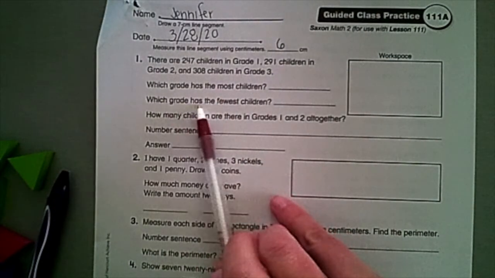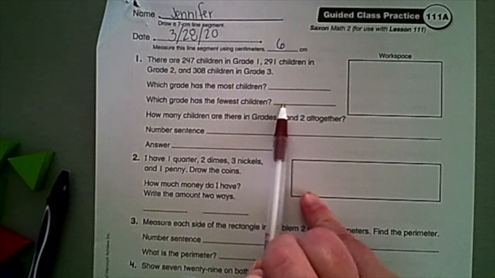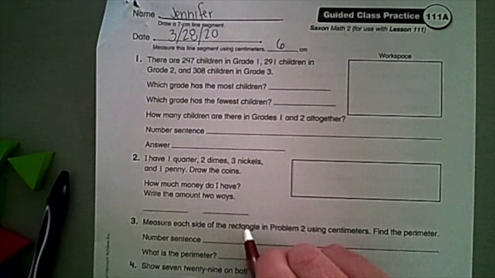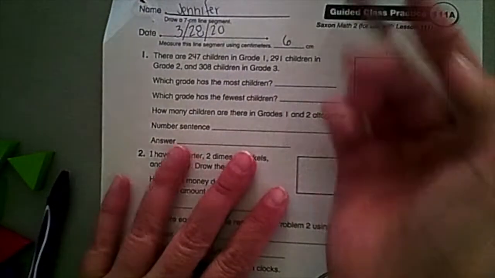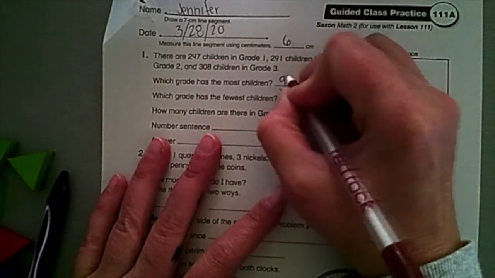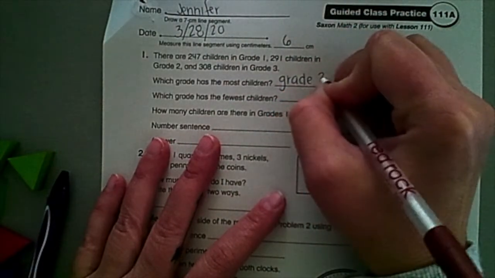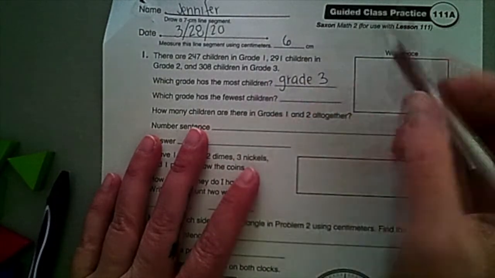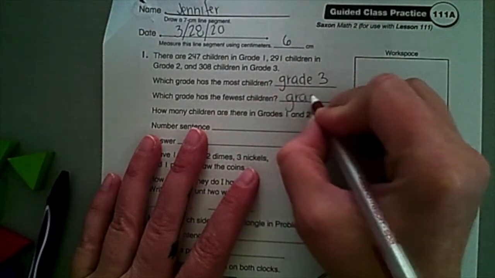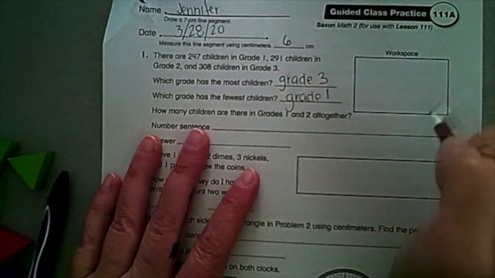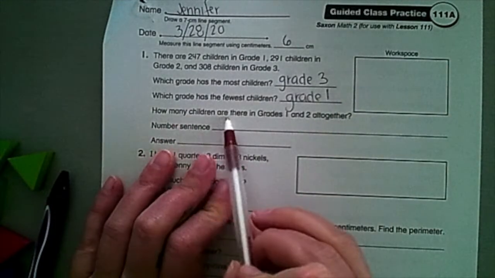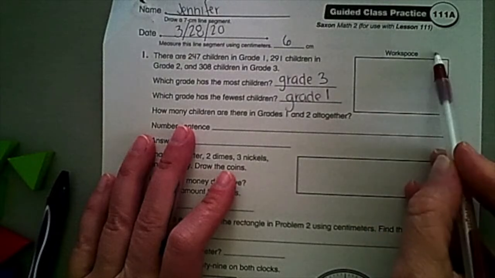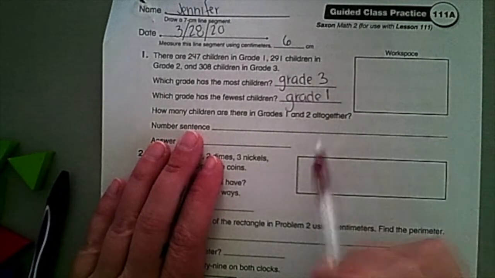Then you are going to write which grade has the fewest children. Okay, so the most children is grade 3, and the fewest children are in grade 1. Okay, now it says how many children are there in grades 1, 2 together. This is where you need to use your workspace here. Make sure you line it up and go ahead and add.